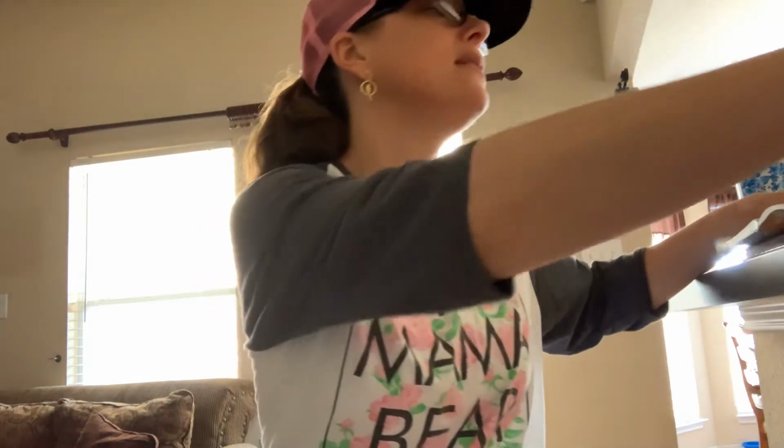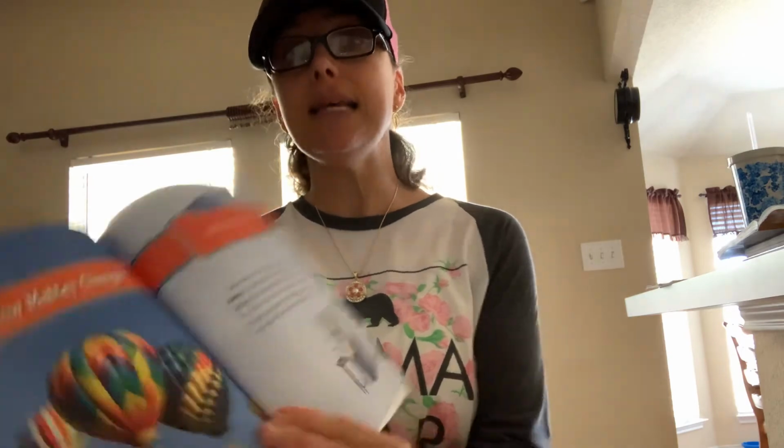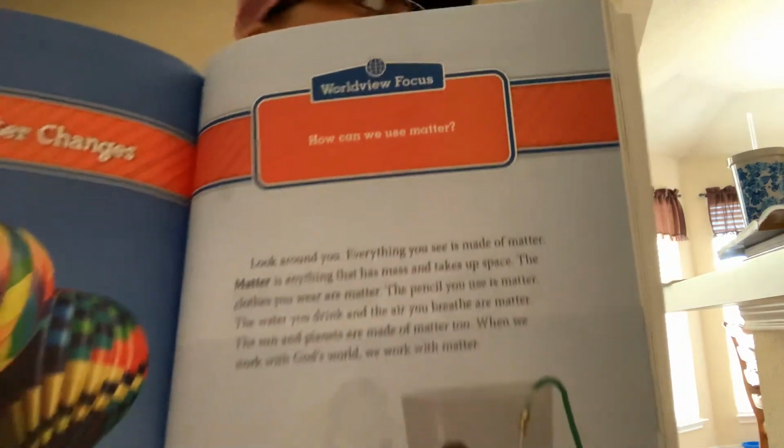So number 1, matter is anything that has blank and takes up blank. Remember, matter is, let's go back to our book. I'll read you the definition: anything that has mass and takes up space.